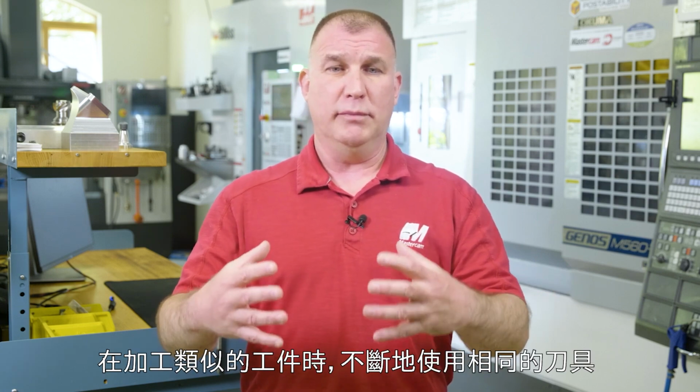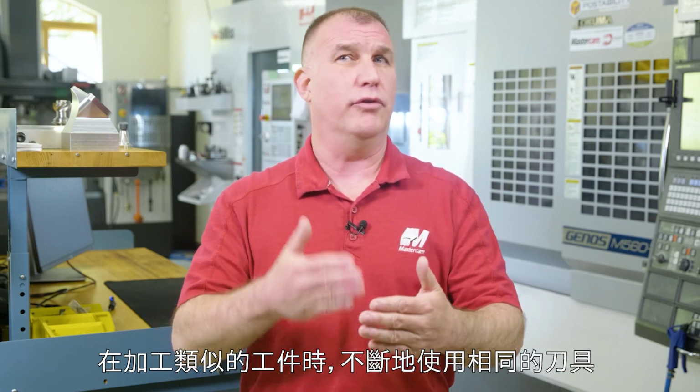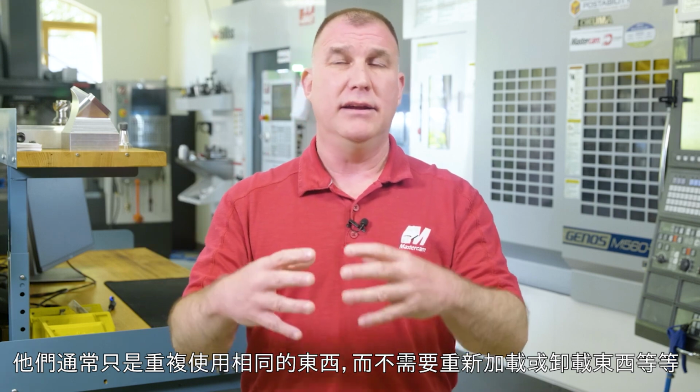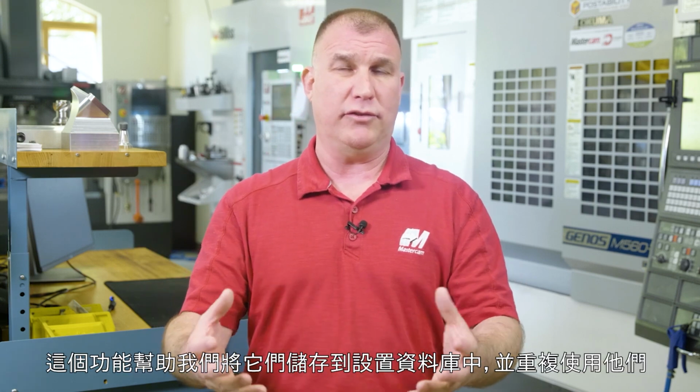A lot of these job shops will have machines where they use the same tools over and over in the same places. And so rather than reloading and unloading and all of that, they just commonly reuse the same stuff. And this allows us to save those off into a configuration library and reuse them.